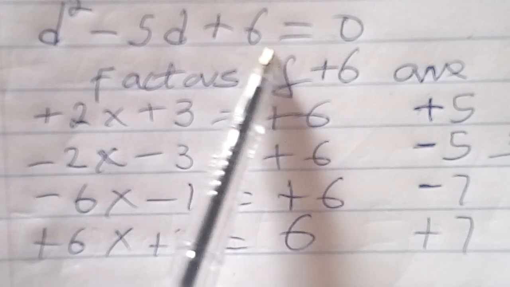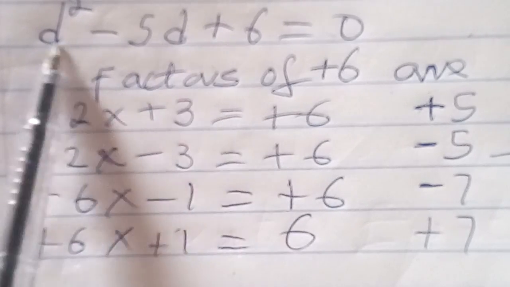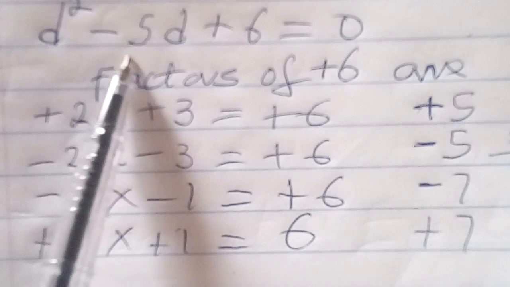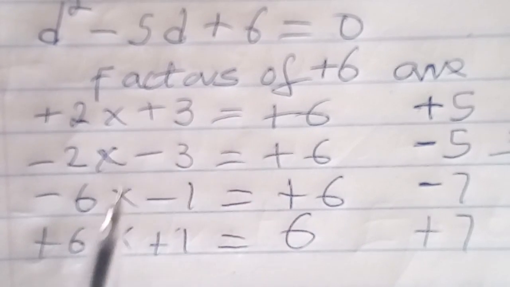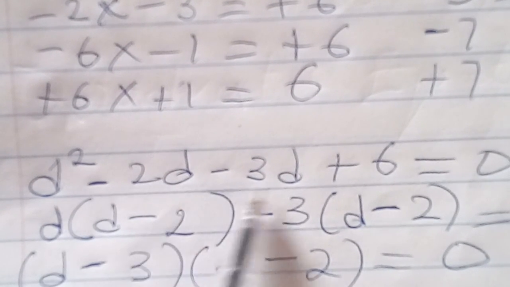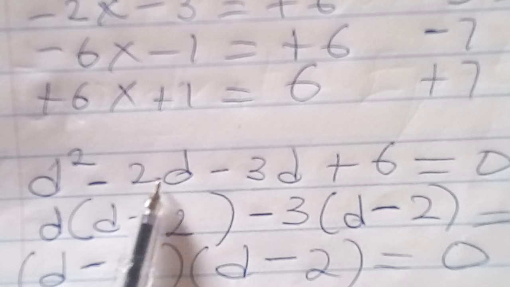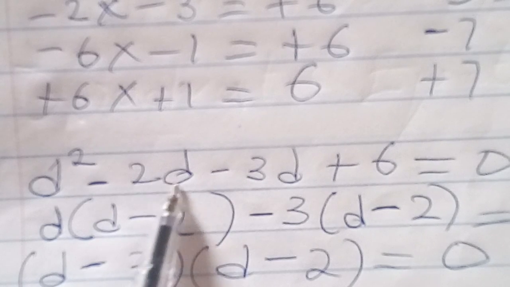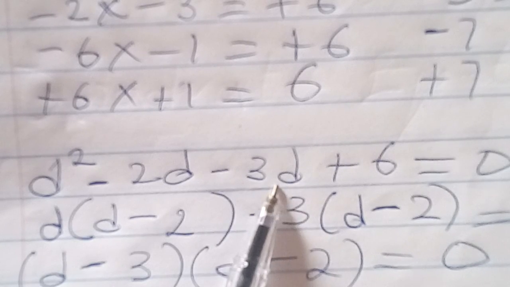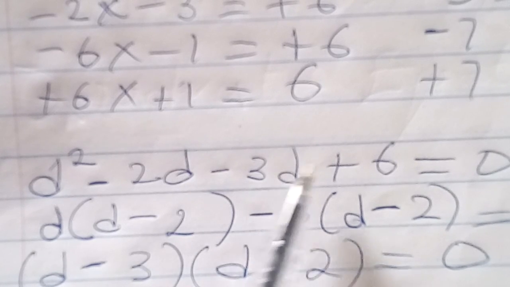So the factors of the product 6 that we use to factorize this to give us this minus 5 are minus 2 and minus 3. So in place of minus 5d, you will now have d squared minus 2d minus 3d plus 6 equals 0. Instead of saying minus 5d, we now split it into minus 2d minus 3d. It is minus 2d minus 3d that will give us minus 5d, and this minus 2d minus 3d is derived from this 6.